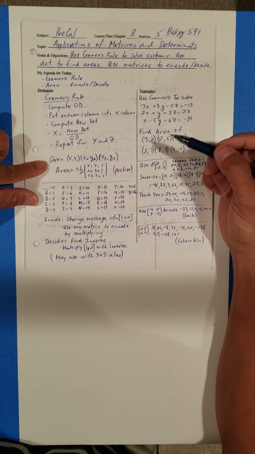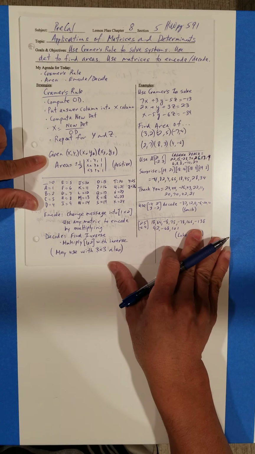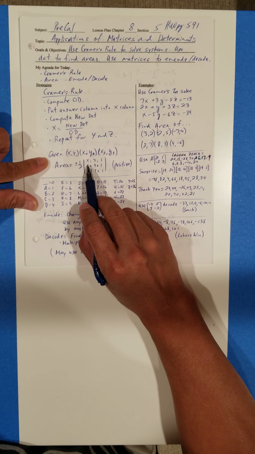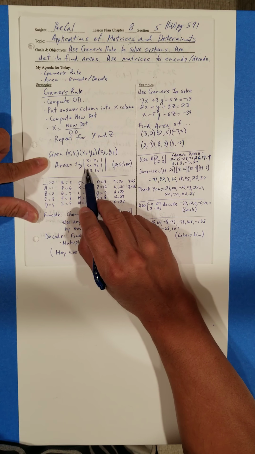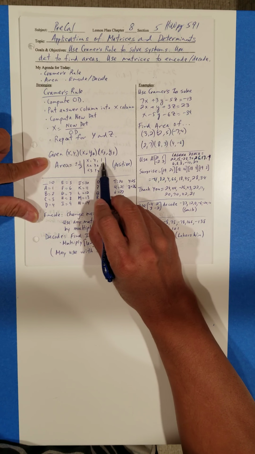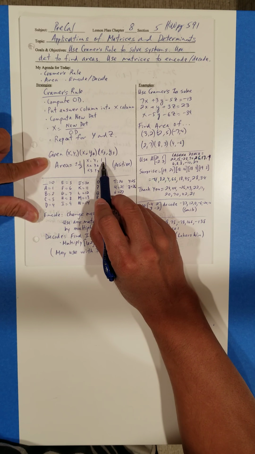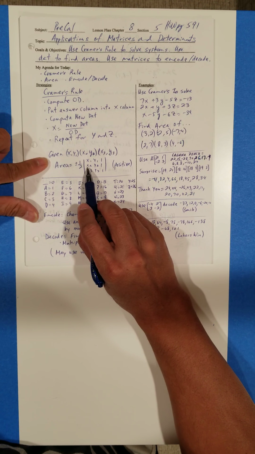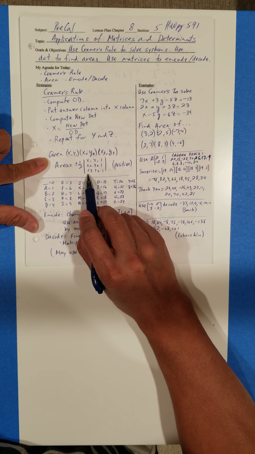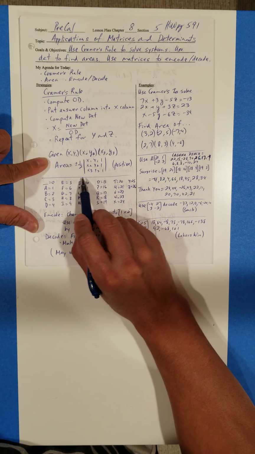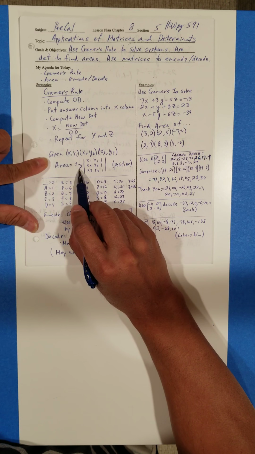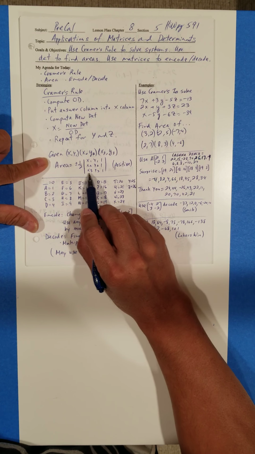So now, finding the area of 3 points for a triangle. Given 3 points, we put them in a 3 by 3 matrix. My first row is the first point, and the last column is a 1. The second row is the second point, last column 1. The third row is the third point, last column 1. Then we find the determinant of the result, and then we do plus or minus 1/2 of whatever we get.